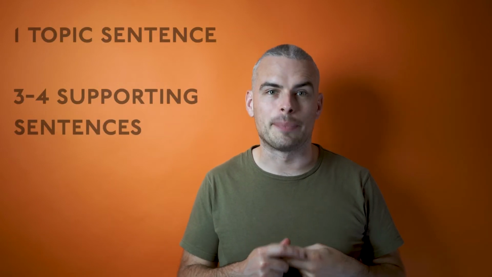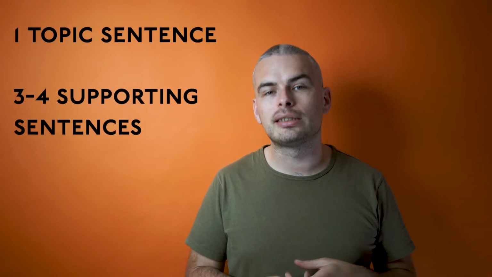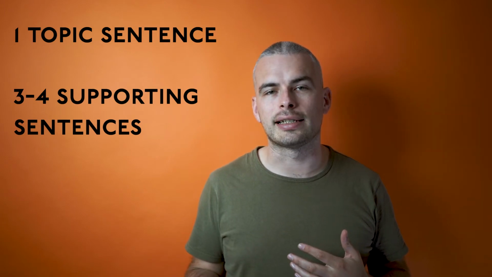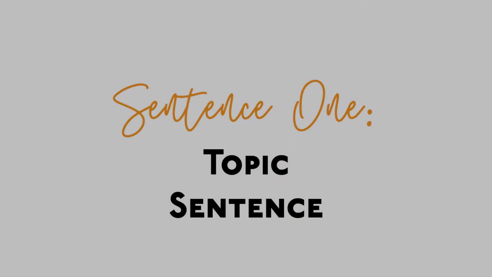When we're structuring our body paragraphs, there are essentially two parts to it. The first one is the topic sentence, and then after that we have 3 or 4 supporting sentences. So let's talk about each of those.